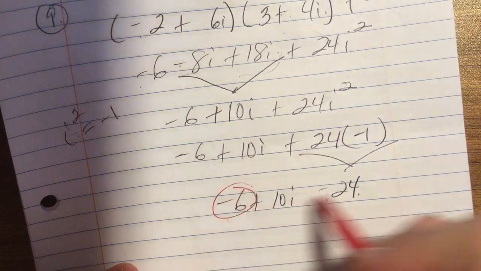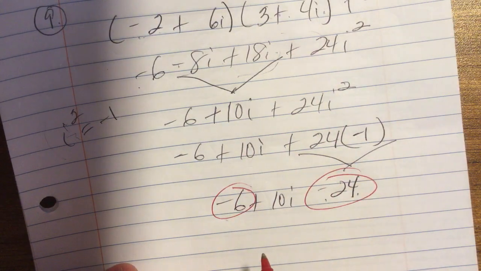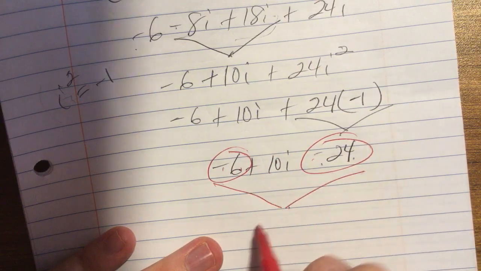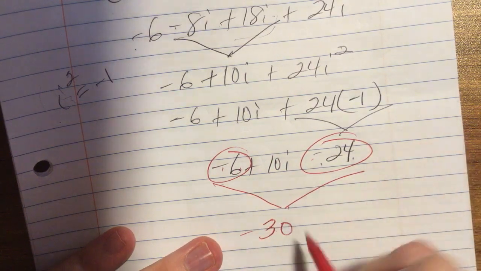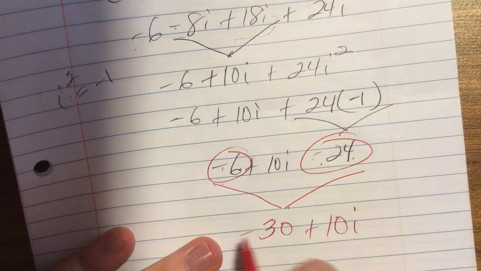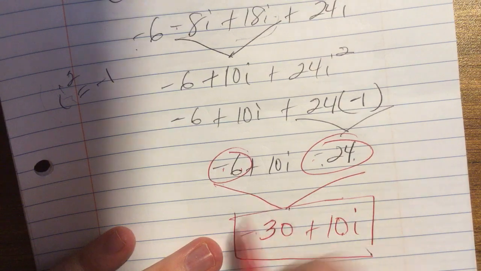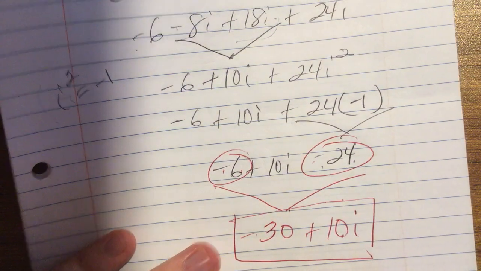We can combine like terms. We can combine these constants. Negative 6 minus 24 would be a negative 30 plus 10i. These are unlike terms, so they are just going to stay like this because they are not able to be combined.